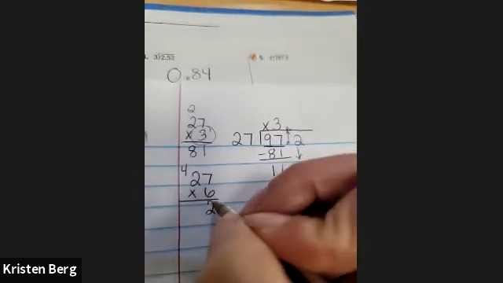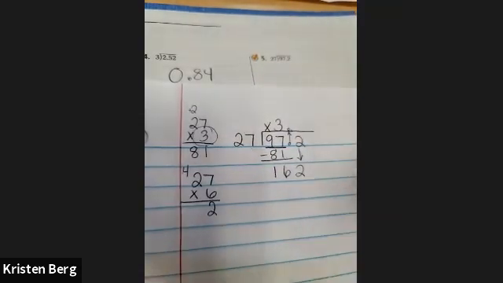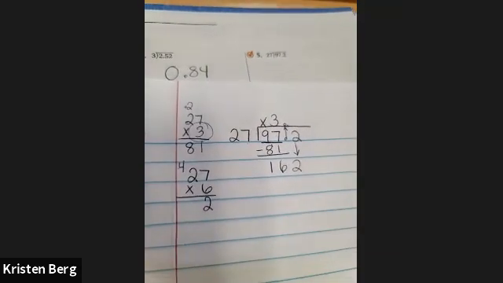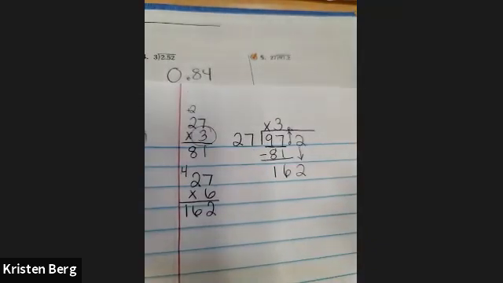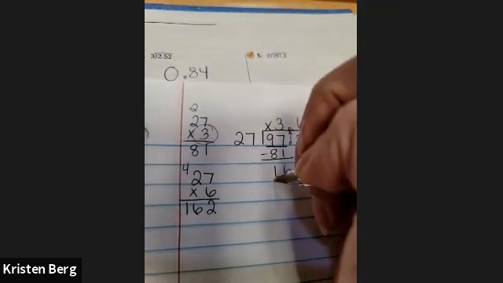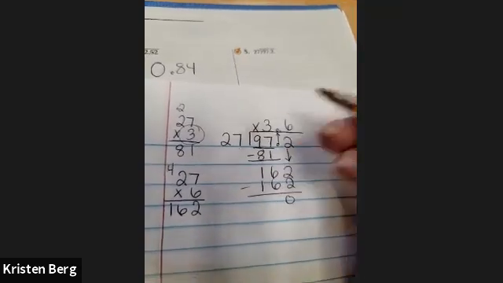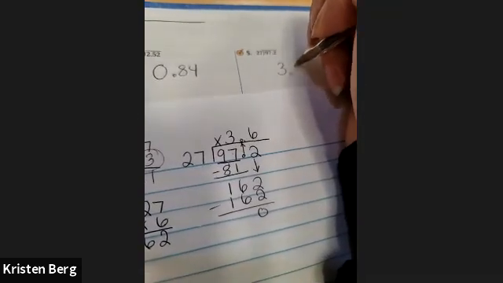Carry your 4. 6 times 2 is 12, plus 4 is 16. So that goes in evenly. That should be a 6 then, be 162. When you subtract, that'd be 0 remaining. So your answer would have been 3.6.